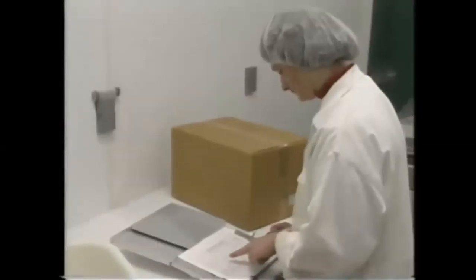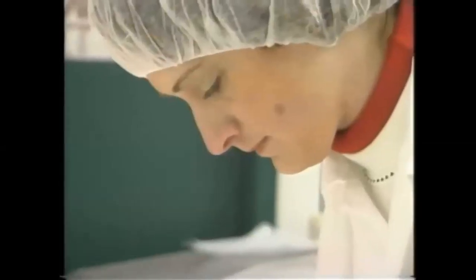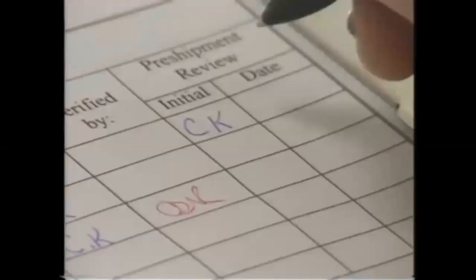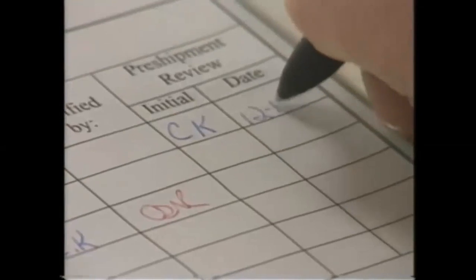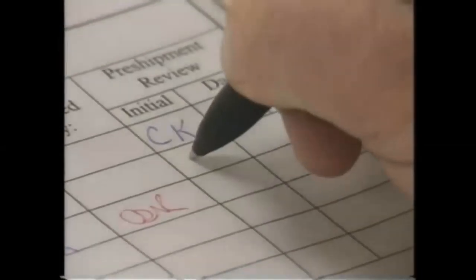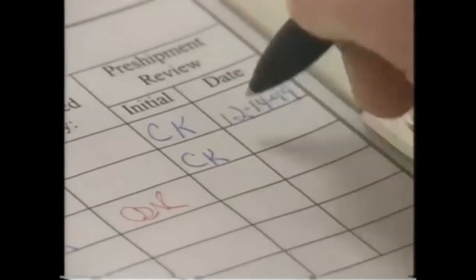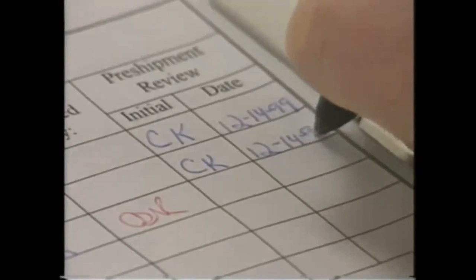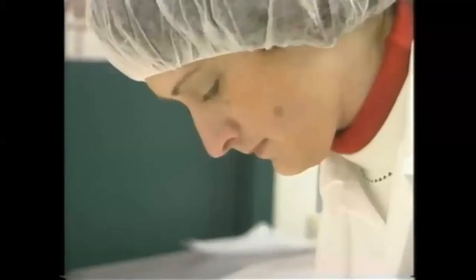Prior to shipment, every lot of product produced under HACCP must go through a pre-shipment review process. In this operation, the designated employee reviews all records related to this lot of bratwurst to determine that all records, including monitoring, corrective actions, verification, etc., have been properly completed, and that no deviations to critical limits have occurred.